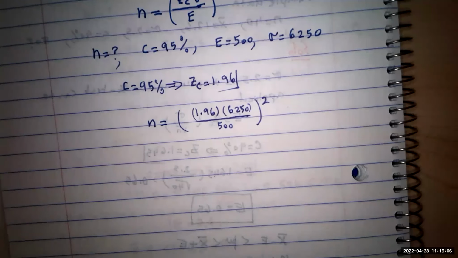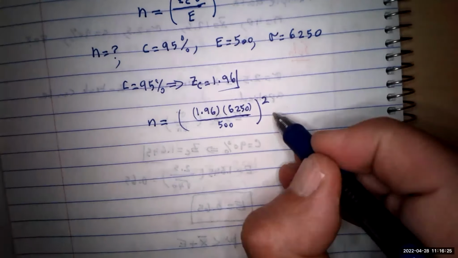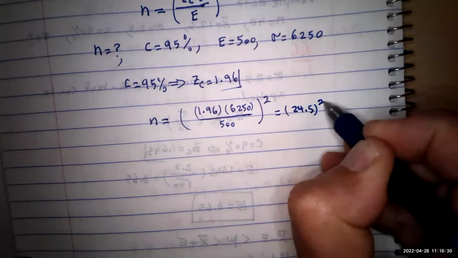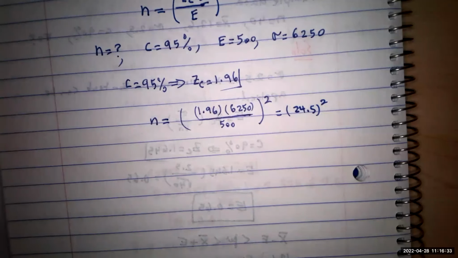1.96 times 6,250. That's it. Then divided by 500. Okay, that gives you 24.5. If you like, I'll write it down so you can double check it for yourself. It's 24.5 squared. Now I'm going to square this one. So 24.5.